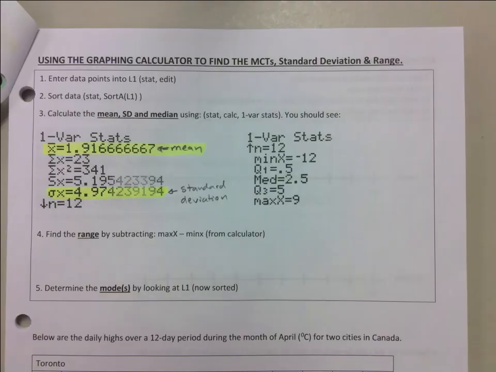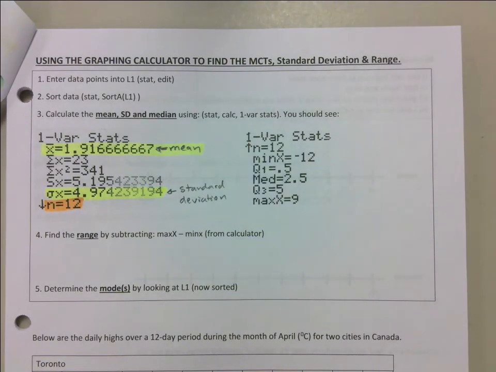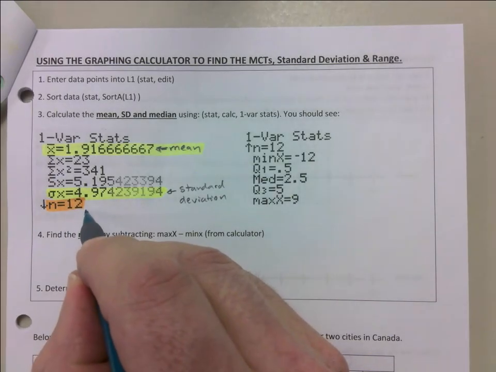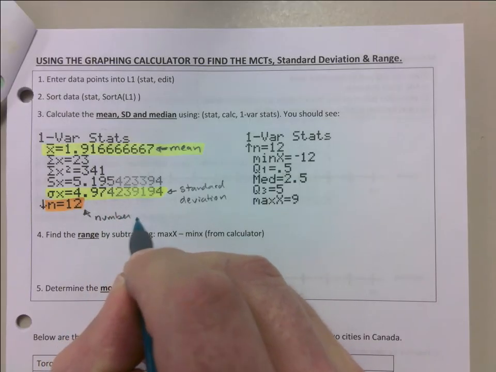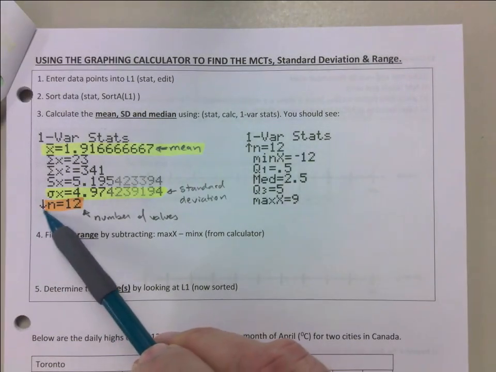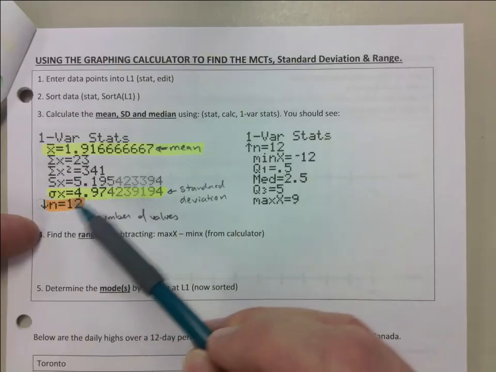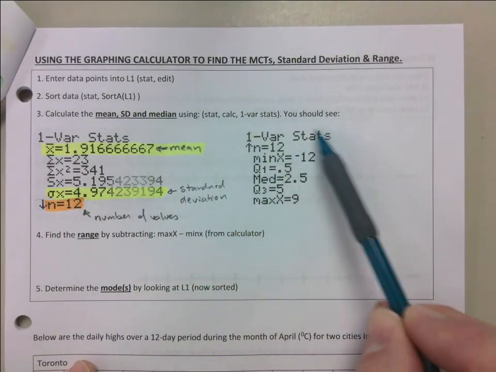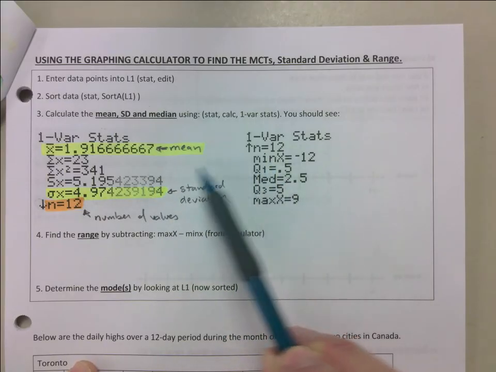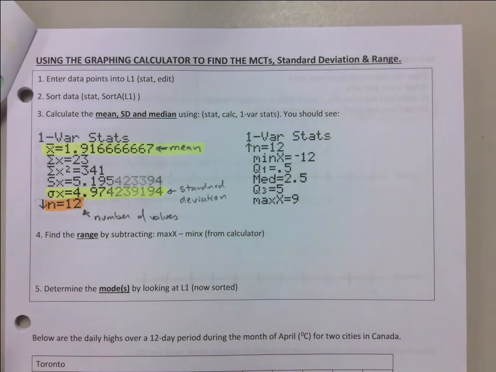Let's give this one a different color. n, what do you think n is going to tell us? How many elements, how many data points we're considering: the number of values. And if you're wondering what that arrow is, it means that on your screen you have to go all the way down, and then it flips to this part of your screen. So there are basically two pages to the results. This is another important one right here. I'm going to use a different color yet.